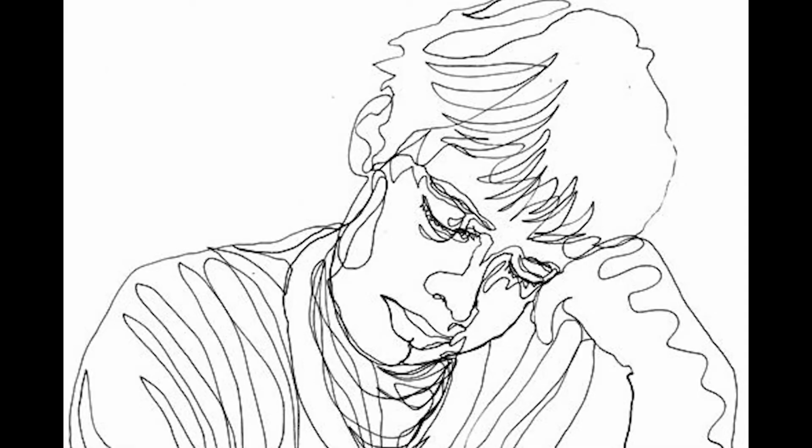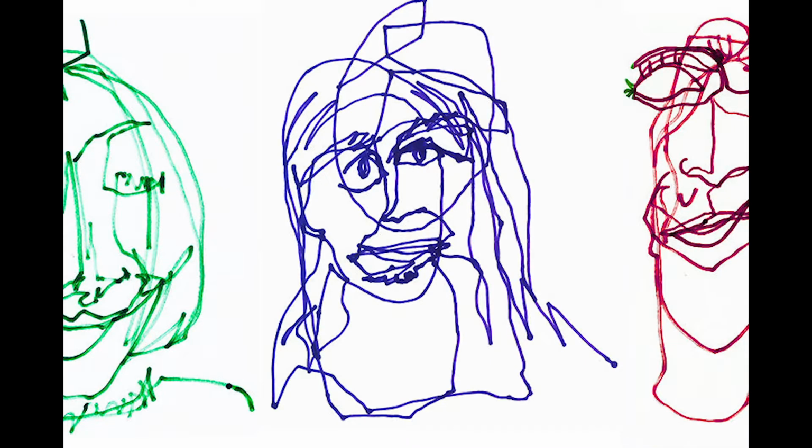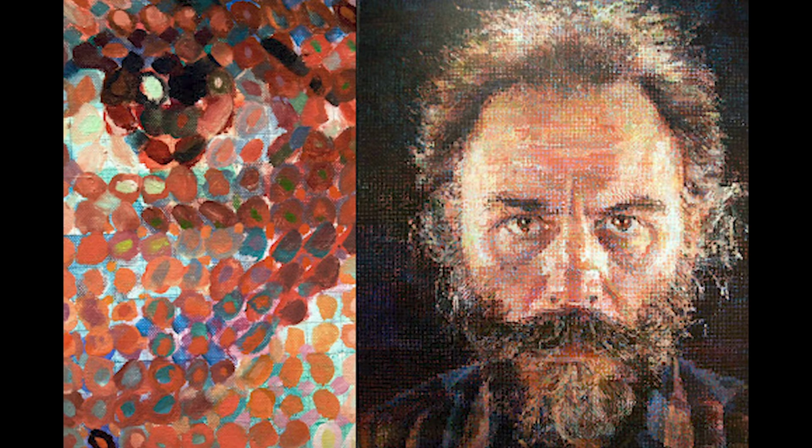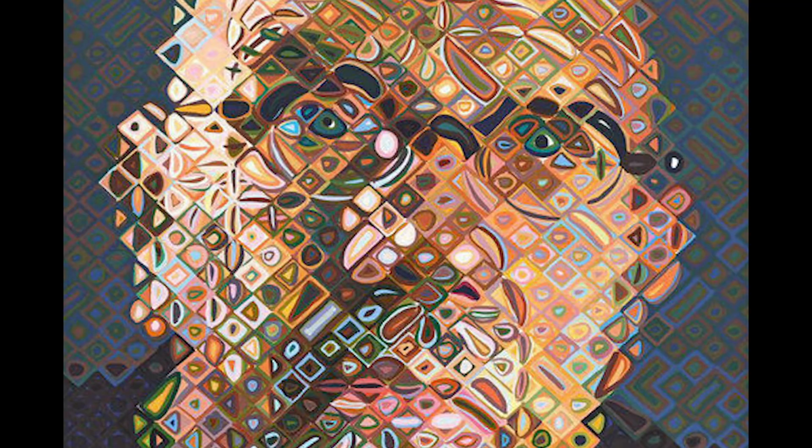The first project is a contour line portrait that will encourage you to create freely and intuitively, letting the pencil and your instincts guide you. For the second project, we will take inspiration from one of the most famous contemporary portrait artists, Chuck Close. He popularized the grid technique, which allowed him to create hyper-realistic portraits as well as more abstract portraits.